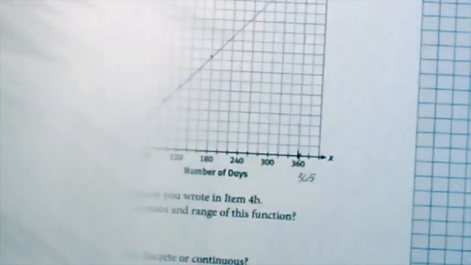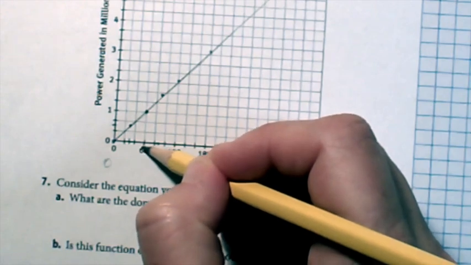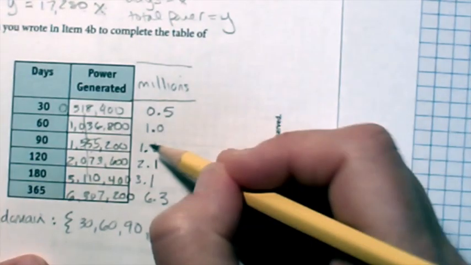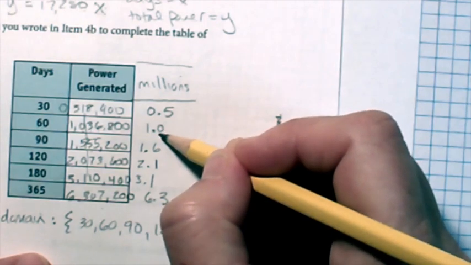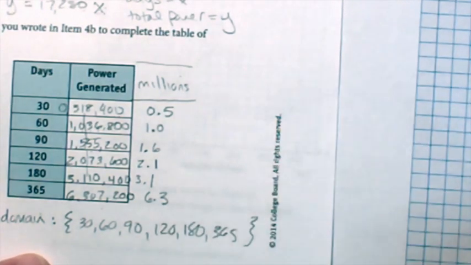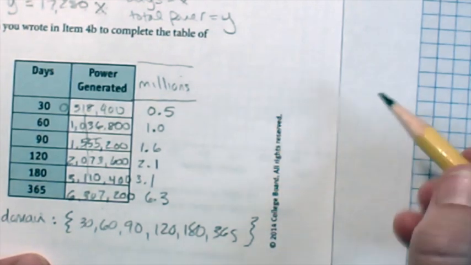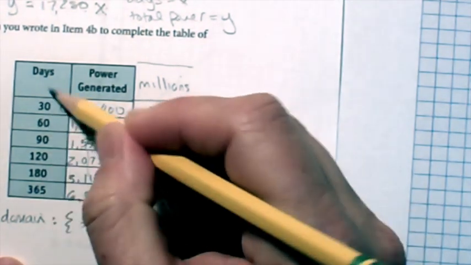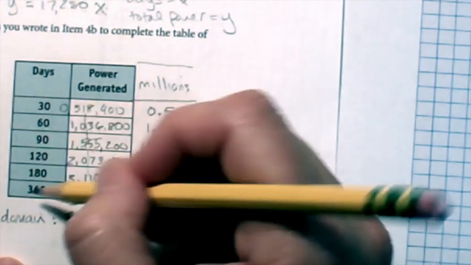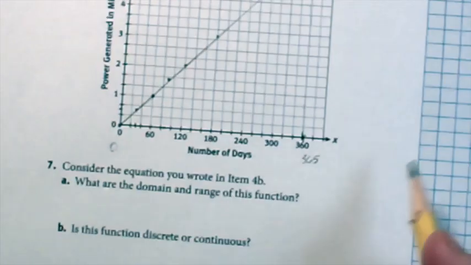But we know that for the turbine to get to 60 days and generating 1 million kilowatts of power, it must have been also working on 59 days and 58 days and 54 and a half days, right? We're just finding data points at these, but this windmill's been running for the entire time.